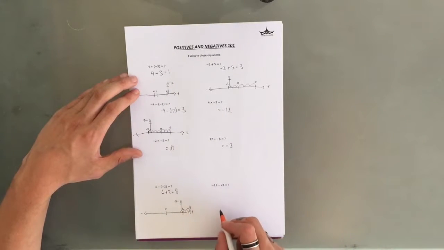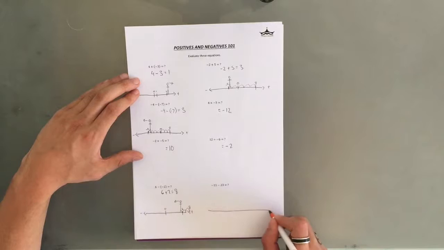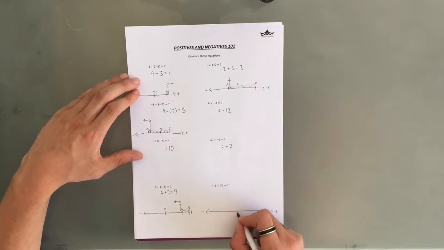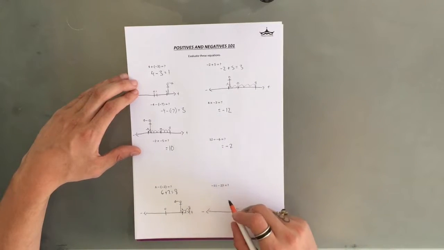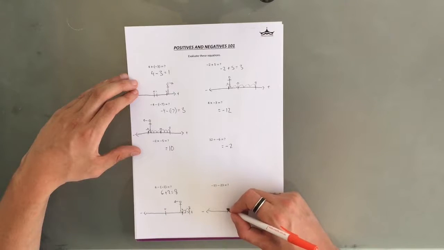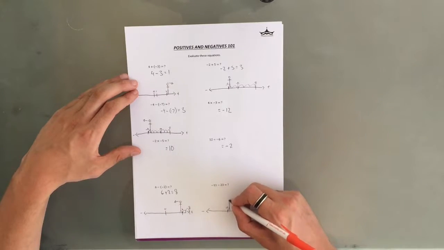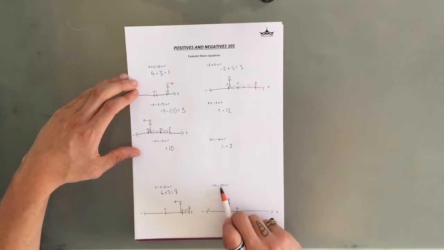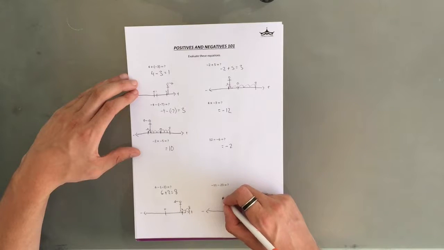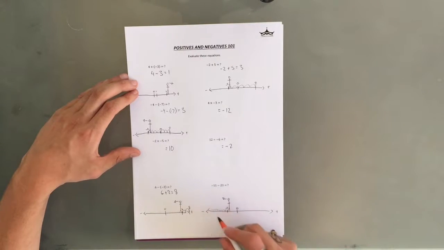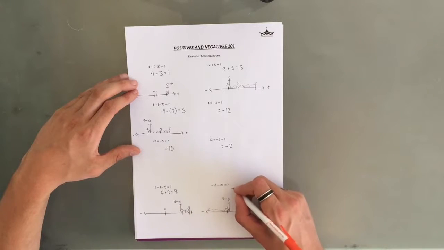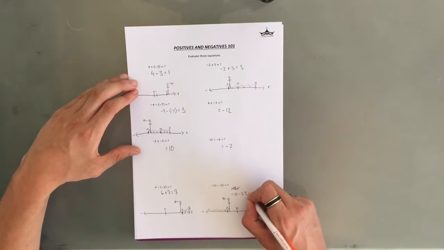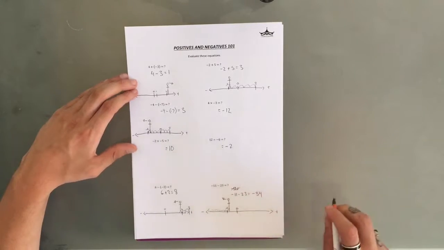Our last one here, minus 11 minus 23. Nice big number line here. Positive end, negative end, 0. We're starting at negative 11. So let's say that's here. Here we are, standing at negative 11. Minus 23. It says face the negative direction and take 23 steps. So we're going to take 23 steps this way, which is going to leave us at minus 11 minus 23 equals negative 34.